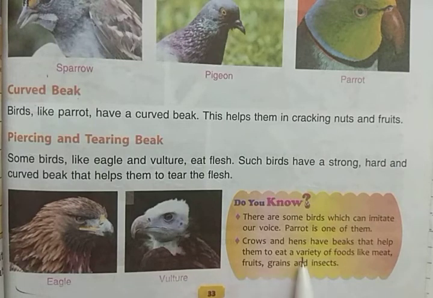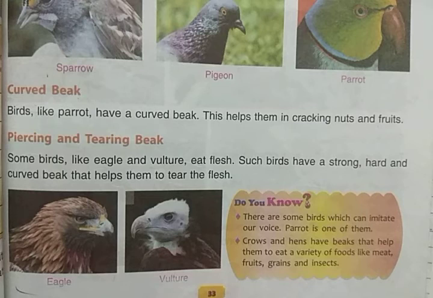Crows and hens have beaks that help them to eat a variety of food like meat, fruits, greens and insects. So crows and hens ऐसे birds हैं जो ग्रेन्स भी खाते हैं और मीट भी खाते हैं, जो फ्रूट्स भी खाते हैं और इंसेक्ट्स भी खाते हैं. दैट मीन्स वो सारे टाइप का फूड खा लेते हैं.